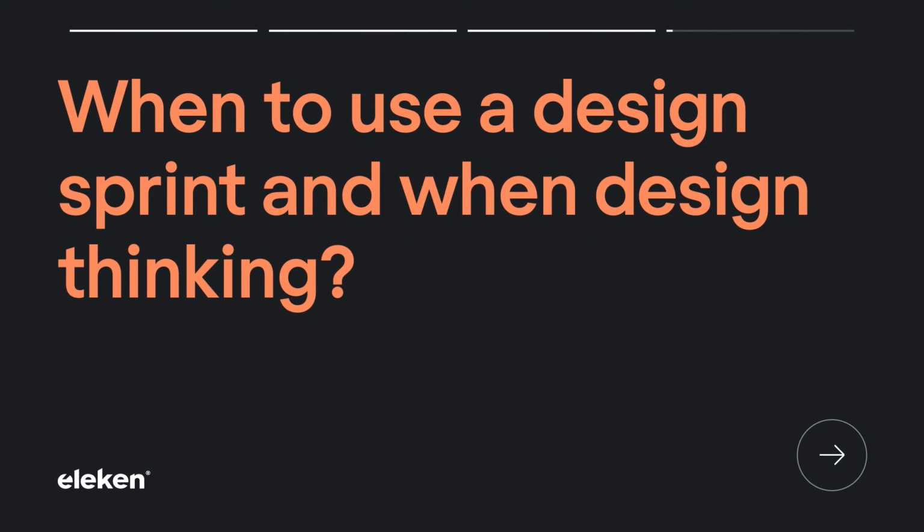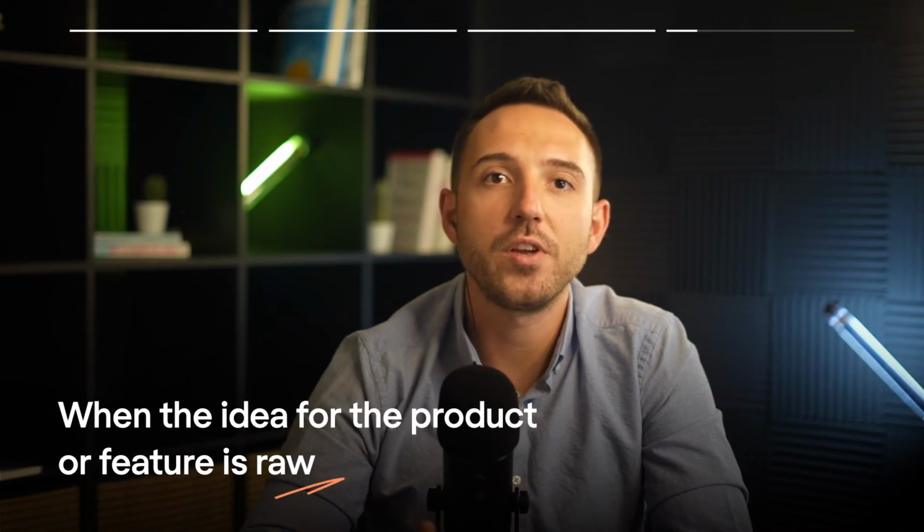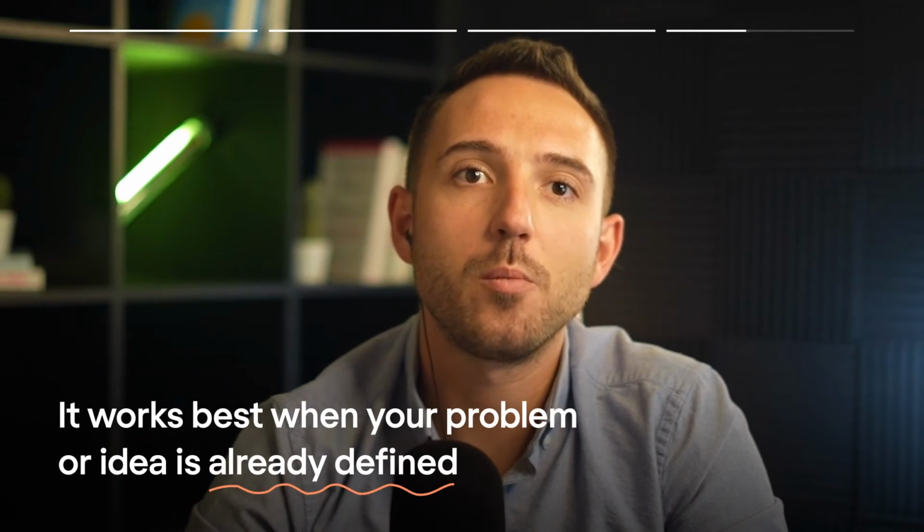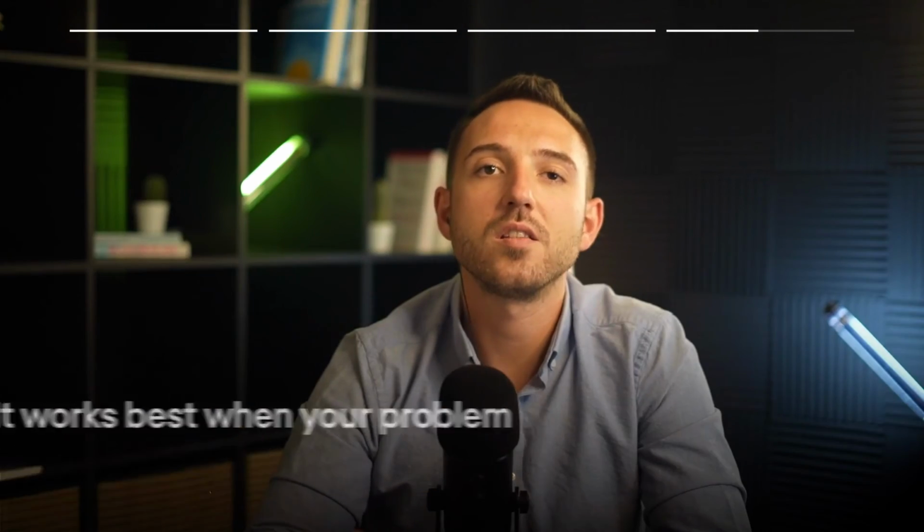And now it's time to address the main issue: when to use design sprint and when design thinking. I recommend using design thinking when the idea for the product or feature is raw. The methodology will help you define the challenge itself and find the creative solution to it. Design sprint is highly business-oriented. It works best when the problem or idea is already defined. It is especially useful when you are limited in time or resources.